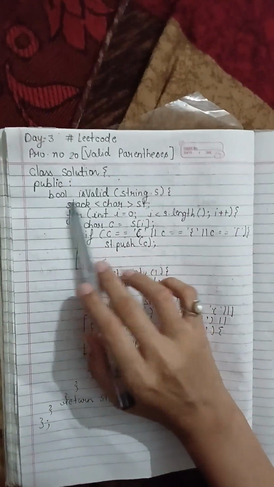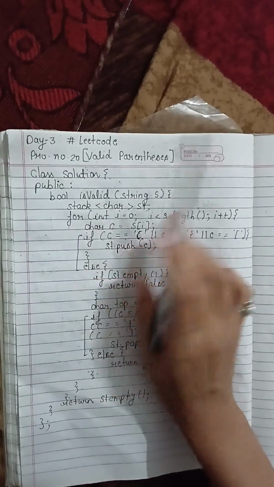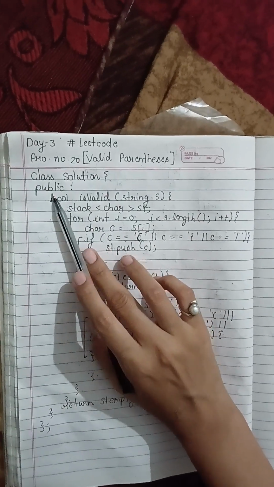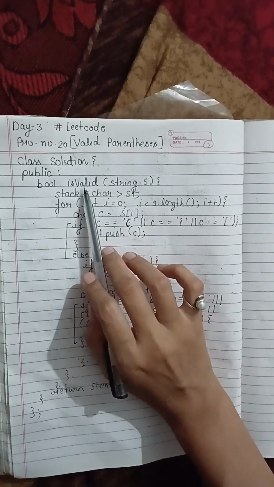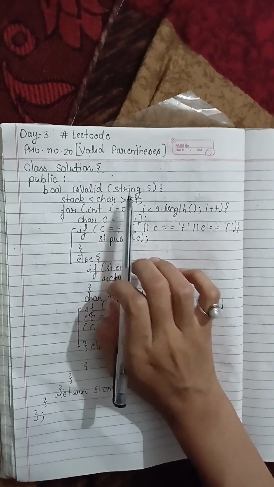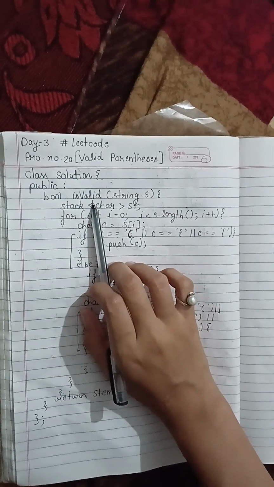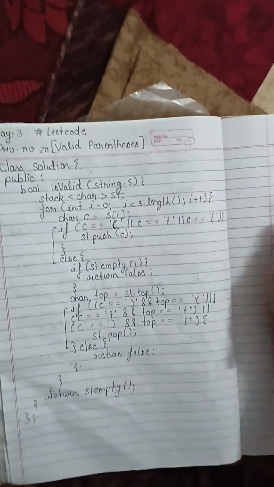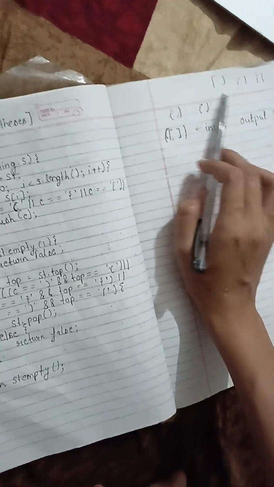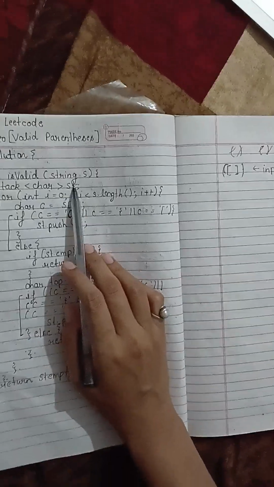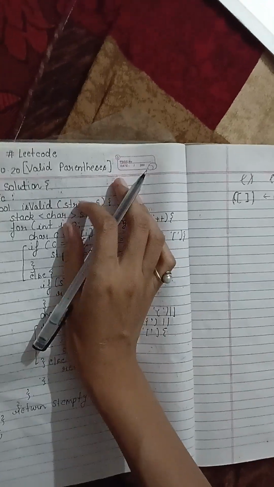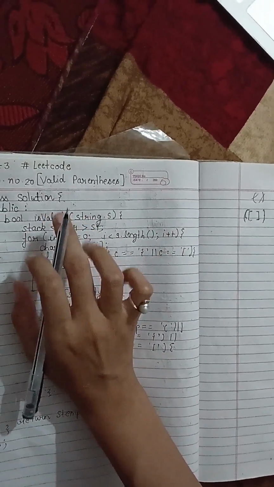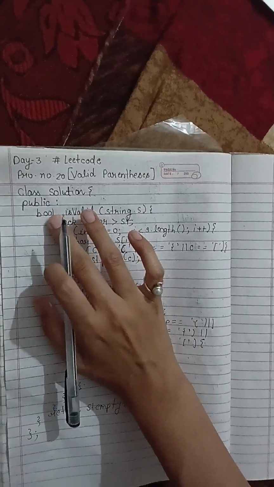So the data type of this function, which is the output, is bool, and the function name is isValid, and the input accepted by this function is a string. These are special characters on the keyboard, so we treat them as a string, and we named the string s.